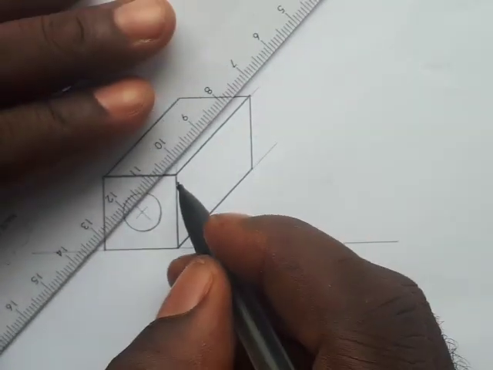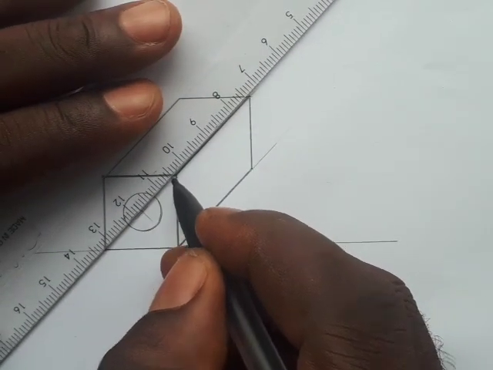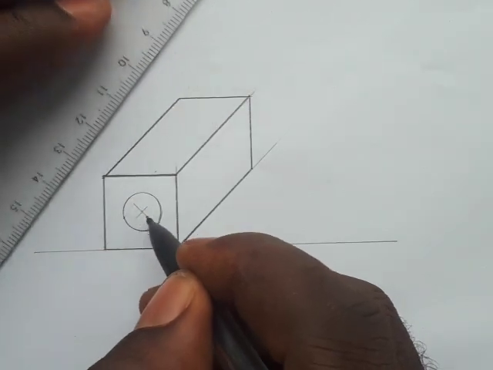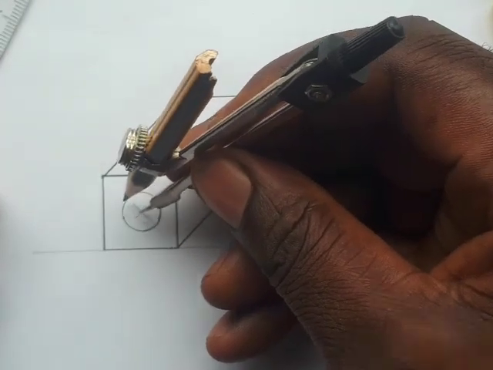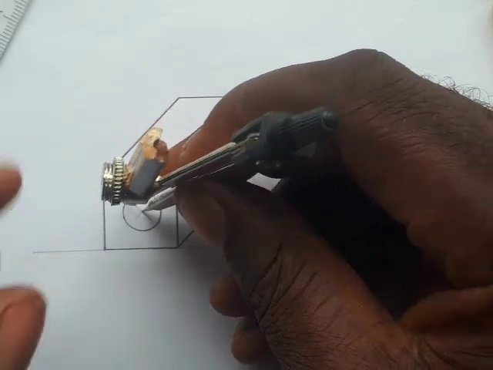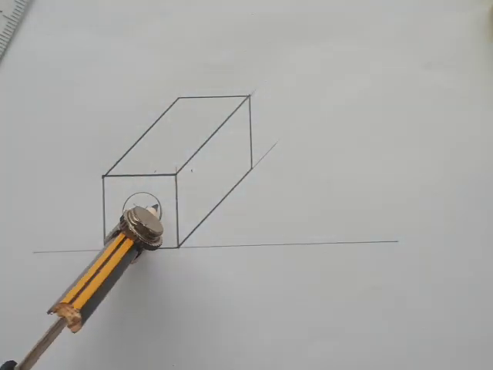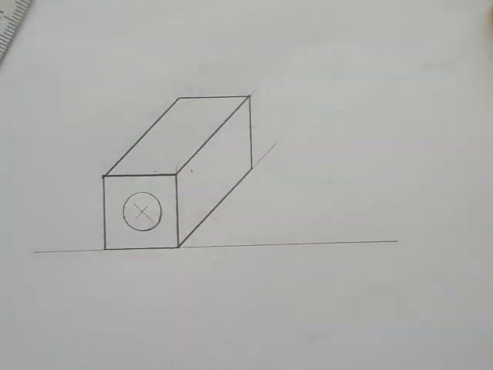Then you connect these other points, this diagonal. You don't need to draw all the way down, connect to the center here, and you have a common center. Place the needle here with your 5 measured, and describe this circle. And that's it. So now let's start the enlargement process.